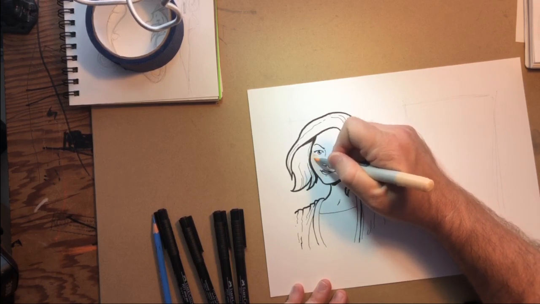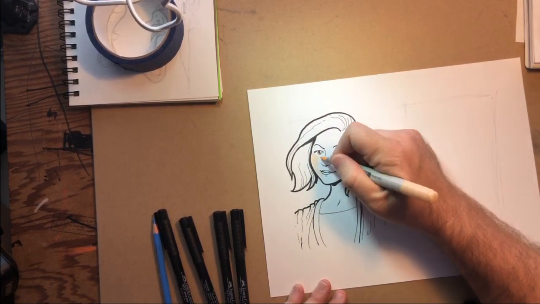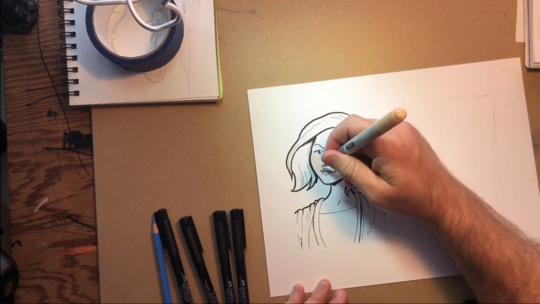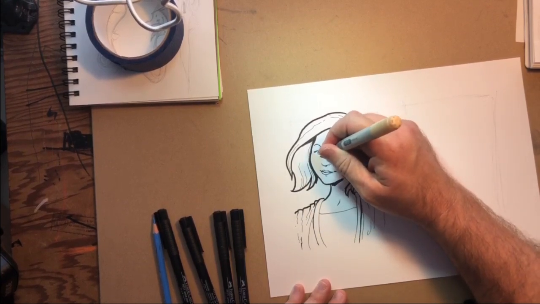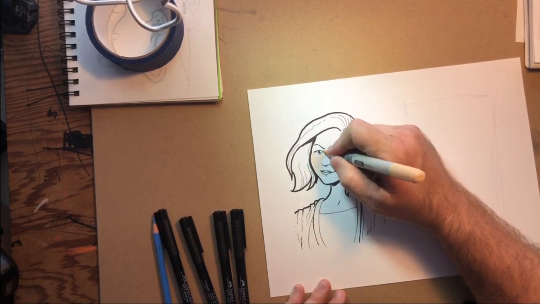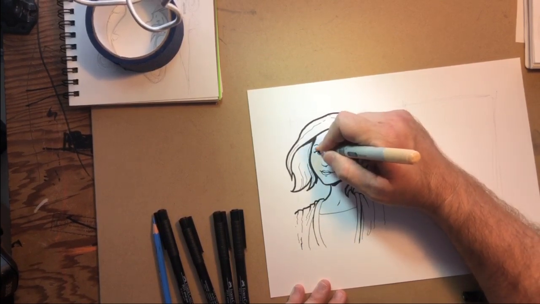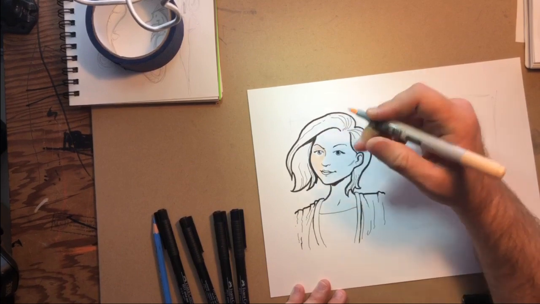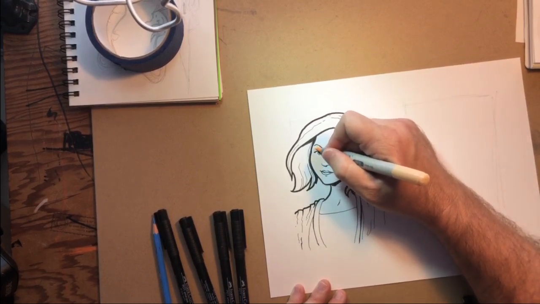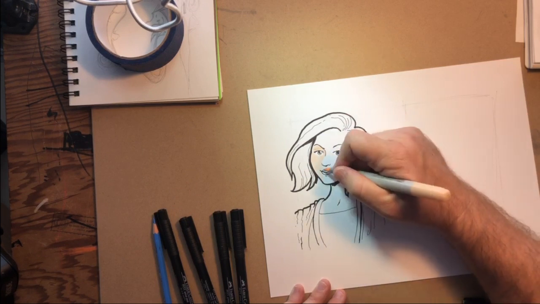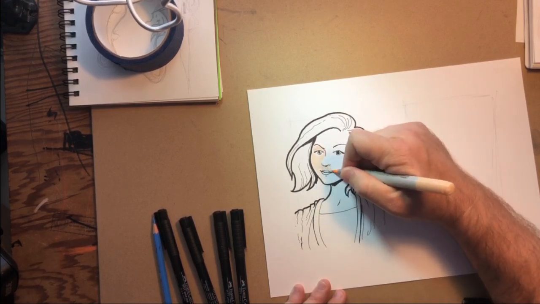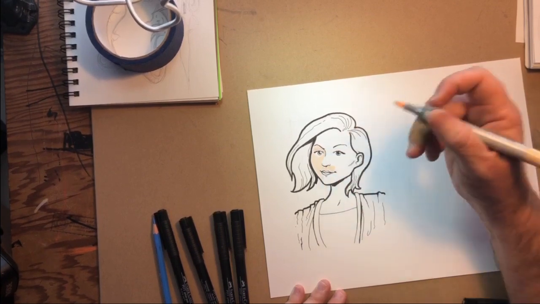So now I'm going to come in here with a little bit of Copic marker and lay down some basic flesh tone for her. Fortunately, I did use an ink pen that doesn't necessarily play so well with Copics and with alcohol markers, so I've got to just be careful to not smudge or smear my inks so much.